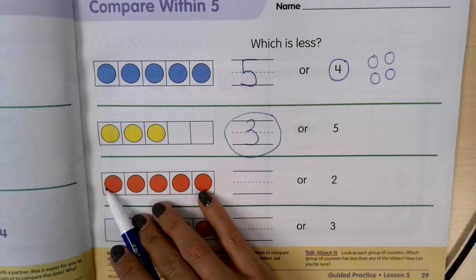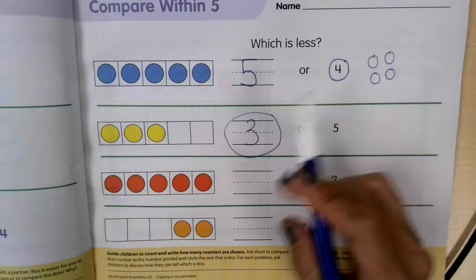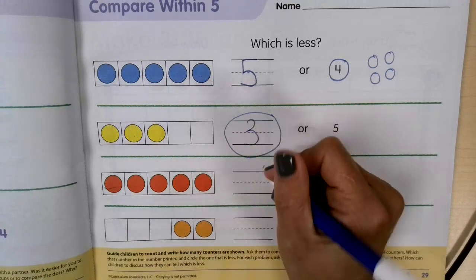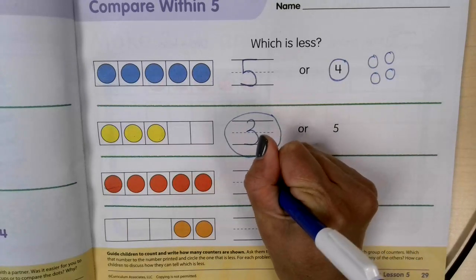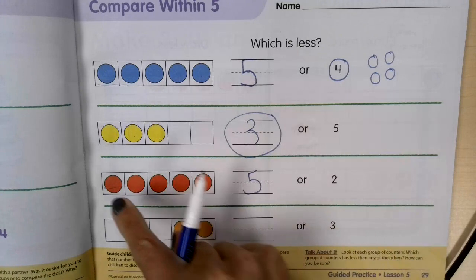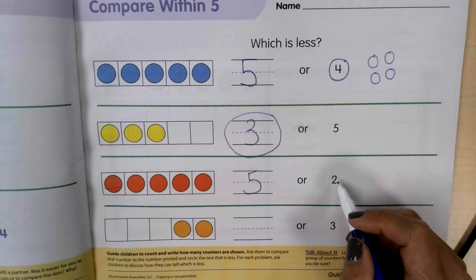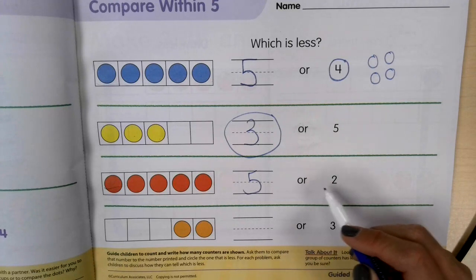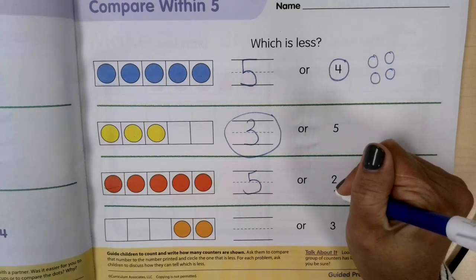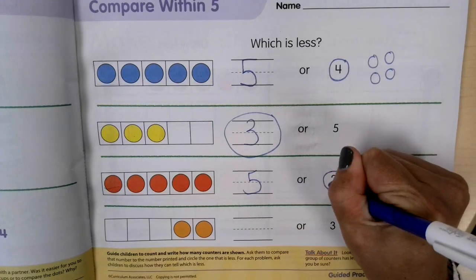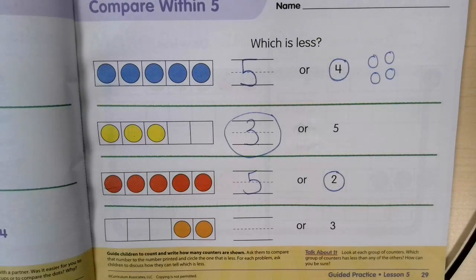All right, and once again, maybe this time, since I'm getting a little bit better, I can just look and know that there are 5 in this 5 frame. 1, 2, 3, 4, 5. Which is less, 5 or 2? And I know that 2 is smaller or less than 5.